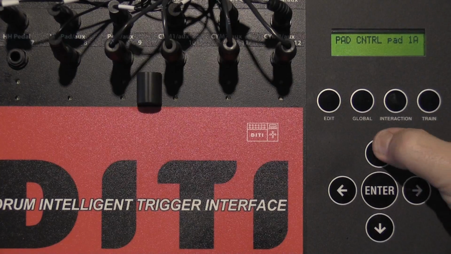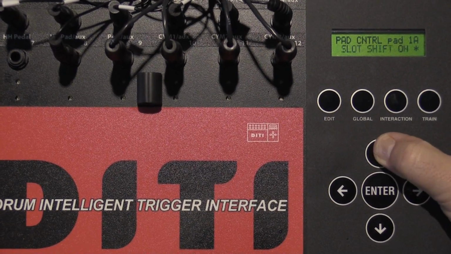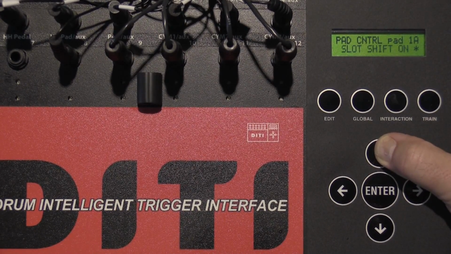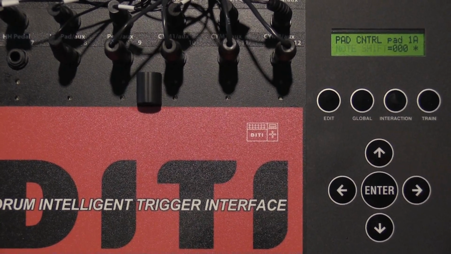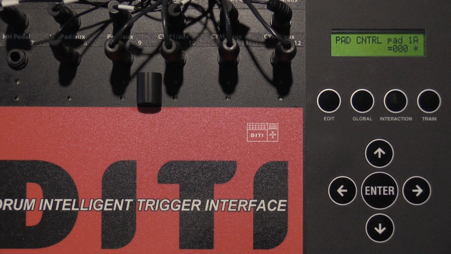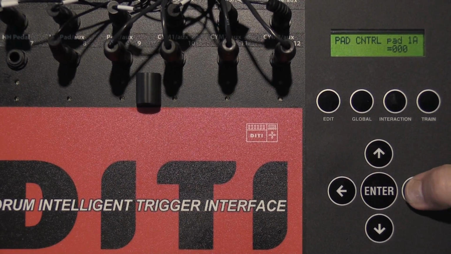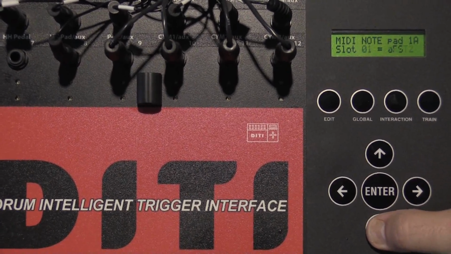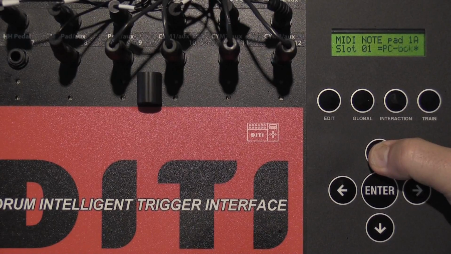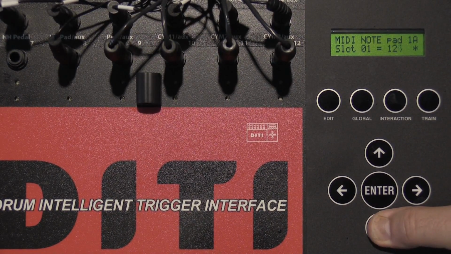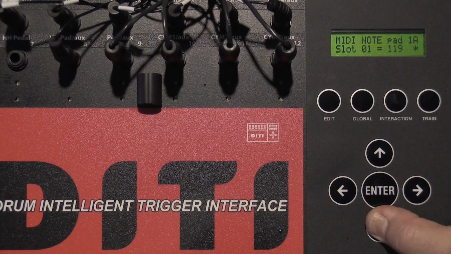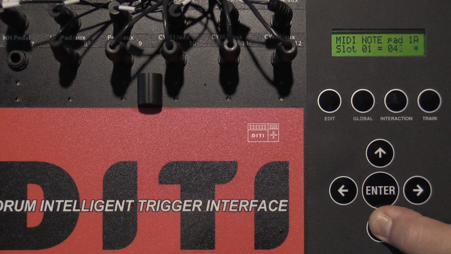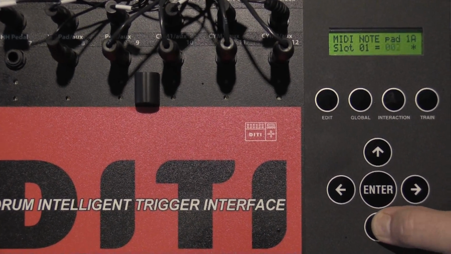And again, normally it's off. But now we have these features. They're called note shift, velocity shift, control paths, and slot shift. So what note shift does is, when you assign a note number, let's say you assign note number 1. So that means every time I play that pad, it's always going to play a note of 1.